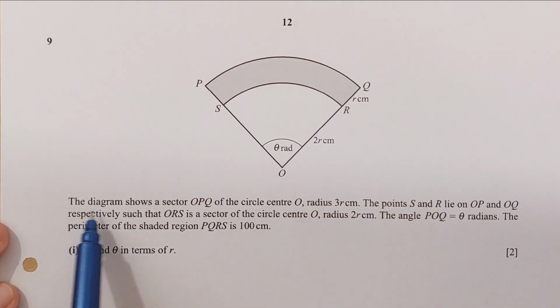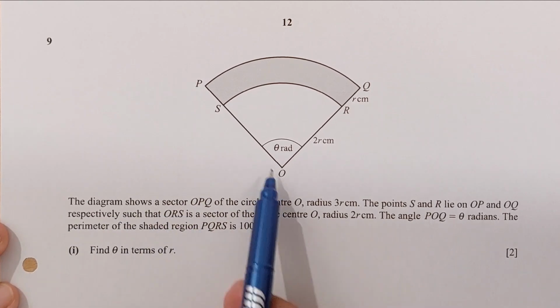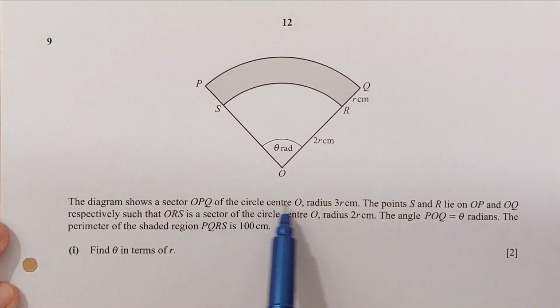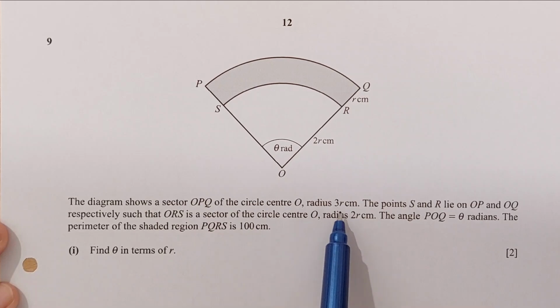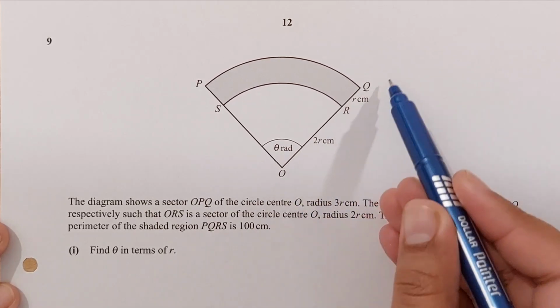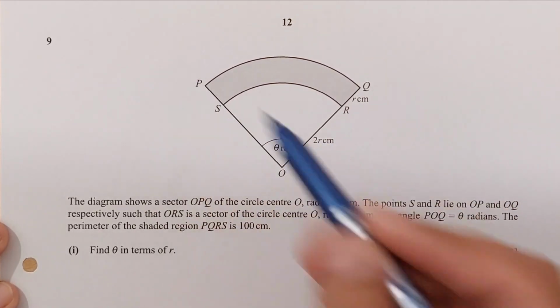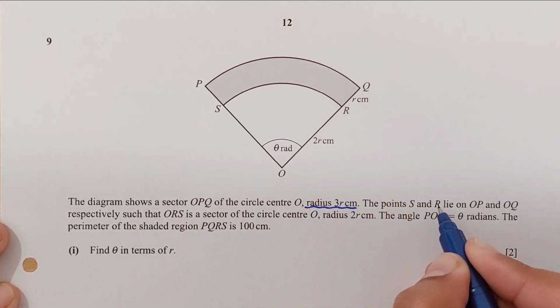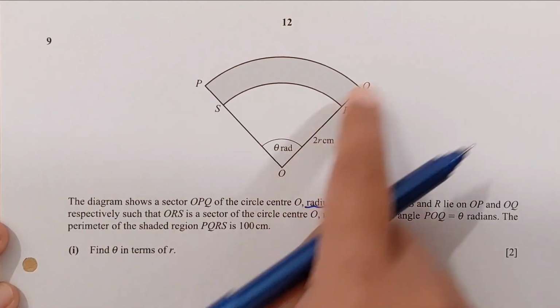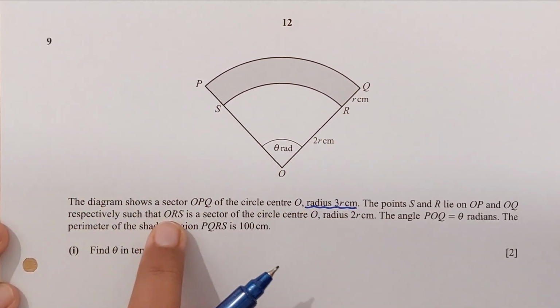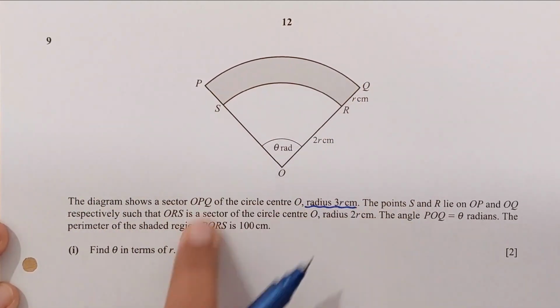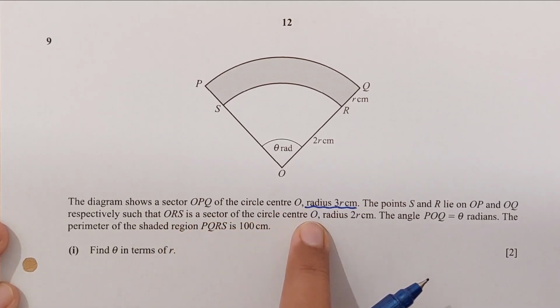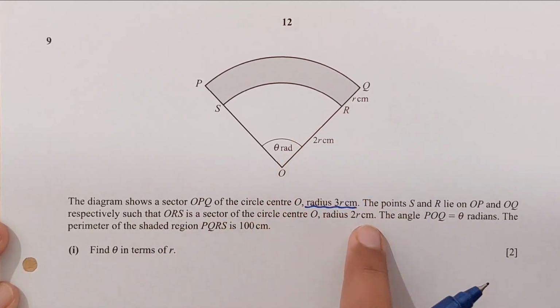Question number 9. The diagram shows a sector OPQ of a circle centered at O. The radius is 3r centimeter. This radius is OQ and OP is 3r centimeter. The points S and R lie on OP and OQ respectively, such that ORS is a sector of a circle centered at O and the radius is 2r centimeter.